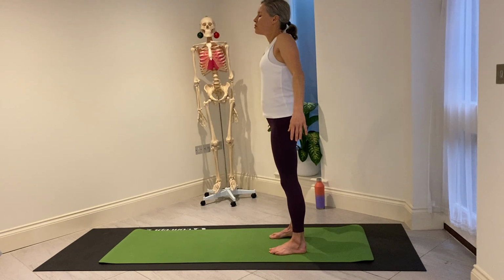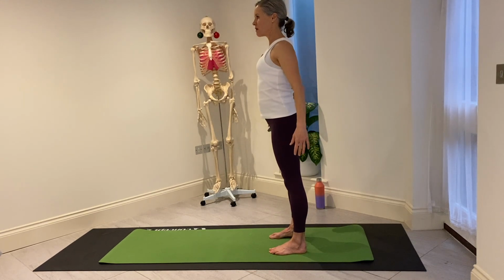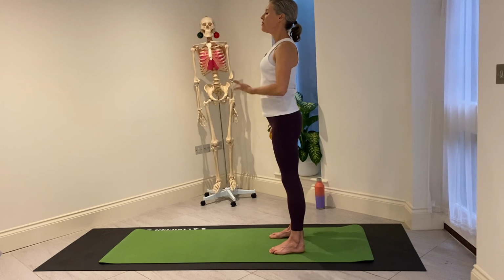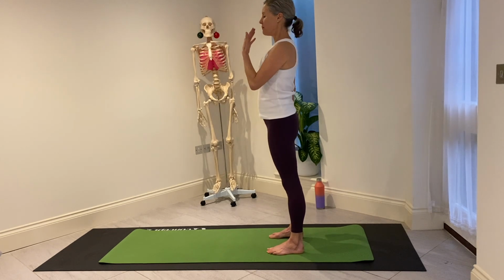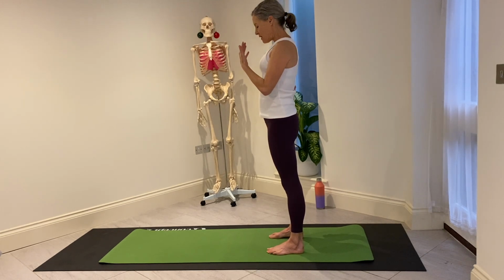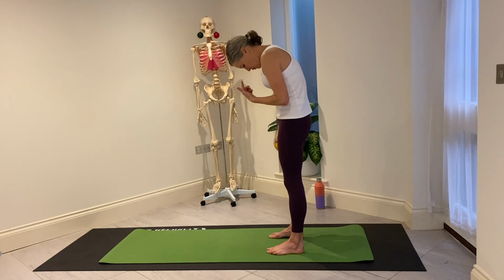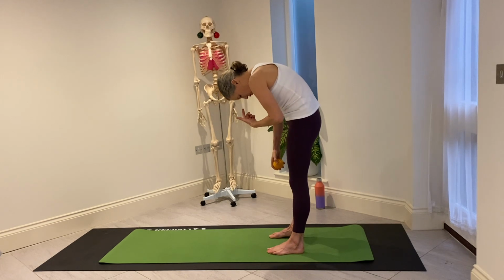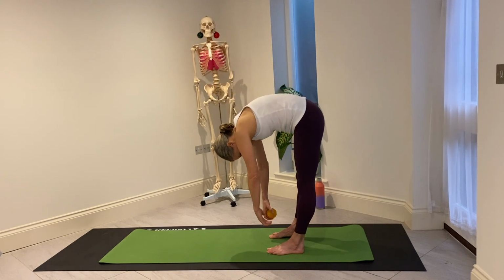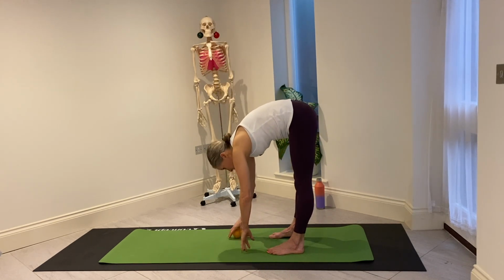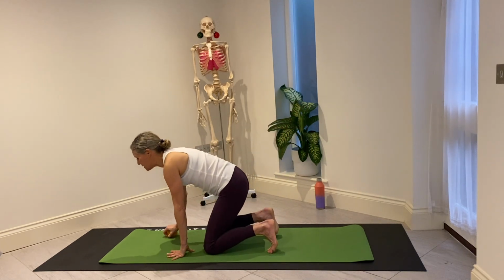So we're dynamically moving these pectoral muscles in the front of the chest and releasing tension. Squeezing the shoulder blades together, really opening up, bouncing there. Maybe just roll the shoulders a few times. And then breathe yourself in through the nose. As you exhale through the nose, tuck your chin to your chest, round your spine, and roll down through the spine. Walk down onto your hands and knees.